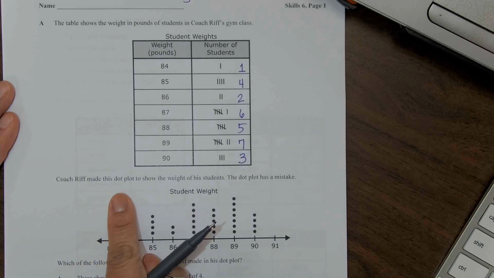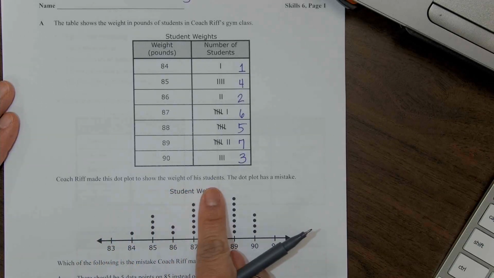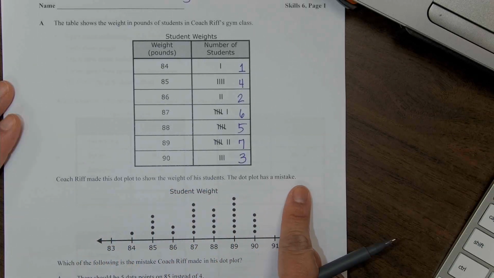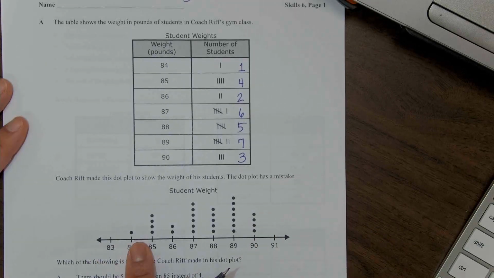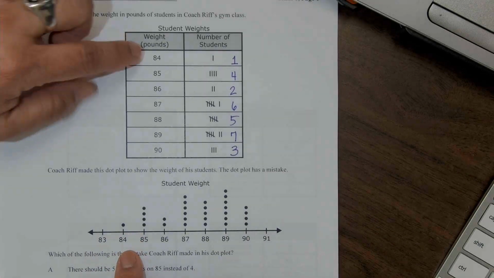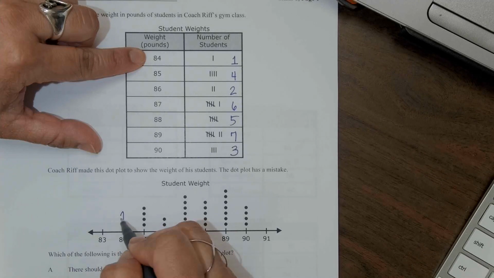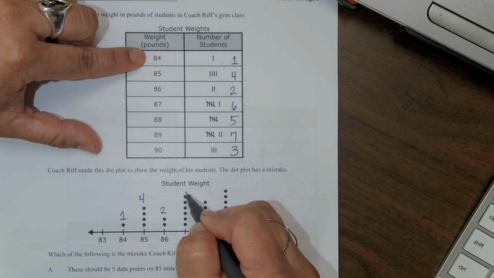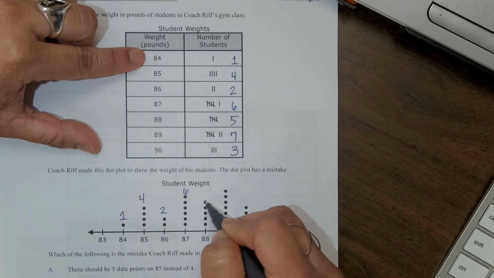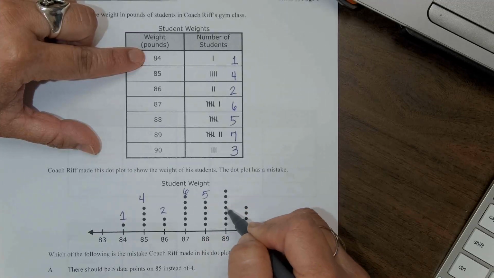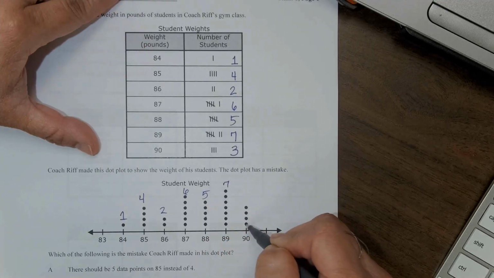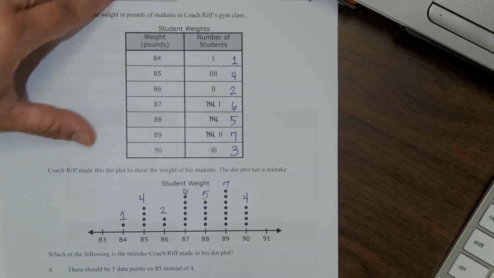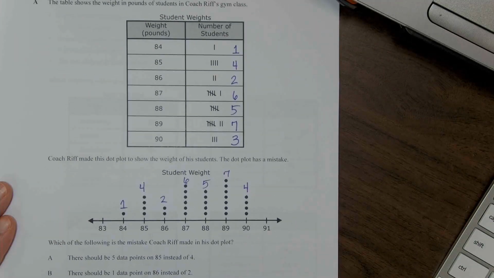Coach Riff made this dot plot to show the weight of his students. The dot plot has a mistake. So let's go ahead and see where we have a mistake. So for 80, let's go ahead and label these first. 1, 2, 3, 4, 5, 6. 1, 2, 3, 4, 5. 1, 2, 3, 4, 5, 6, 7. 1, 2, 3, 4. All right, so now let's look at our answer choices.